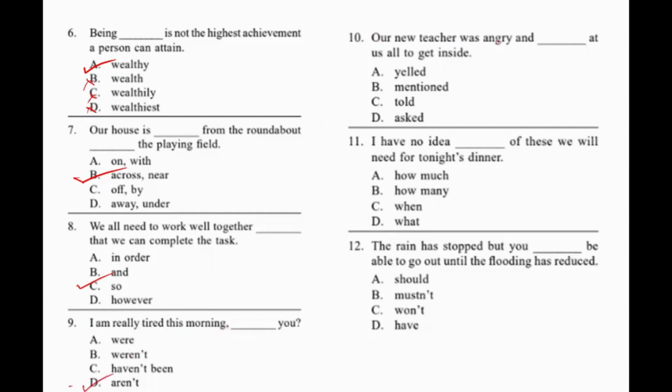Now, our new teacher was angry and dash at us all to get inside. When she is angry, what must she be doing? She was yelling. So it is, she yelled at us to get inside.